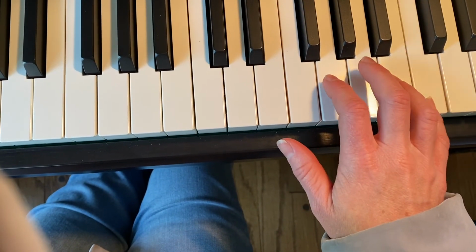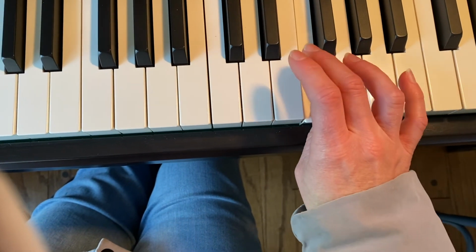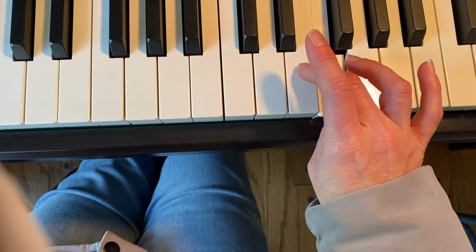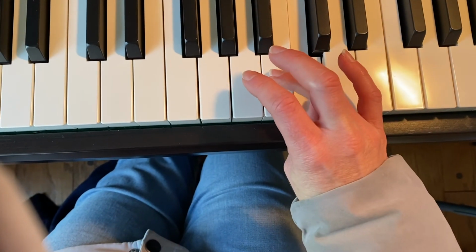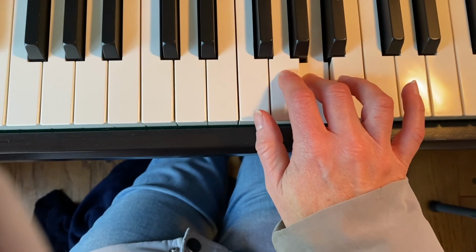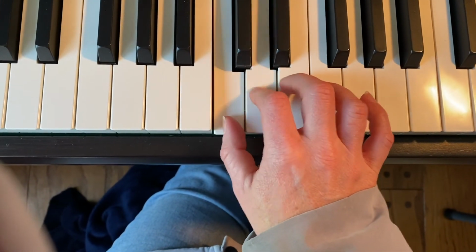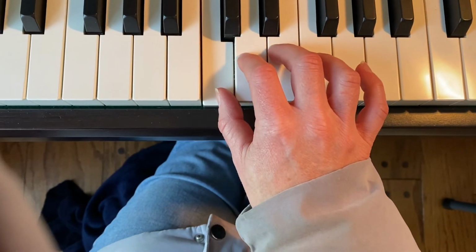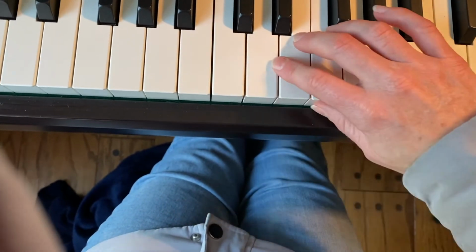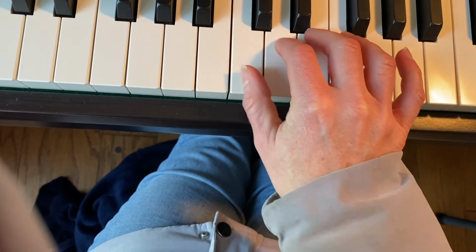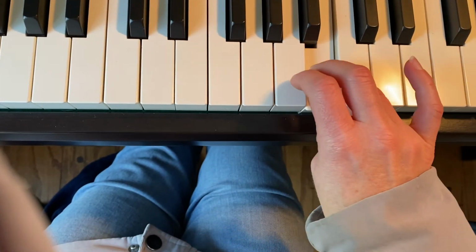Then coming back down, you're going to do the same thing. 5, 4, 3, 2, 1. But your finger is going to come over your thumb this time. 3, 2, 1. Come over. 4, 3, 2, 1. Come over. 3, 2, 1. Now the trick is you don't want to flip your wrists as you're moving, okay? You really want to get that thumb to just sneak under. So you're just crawling up those keys.